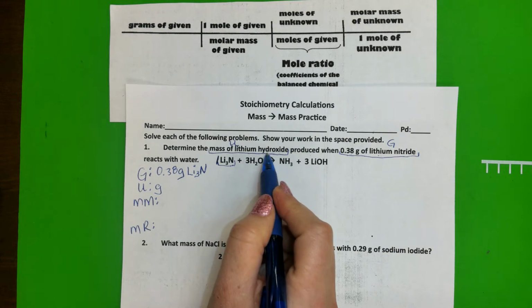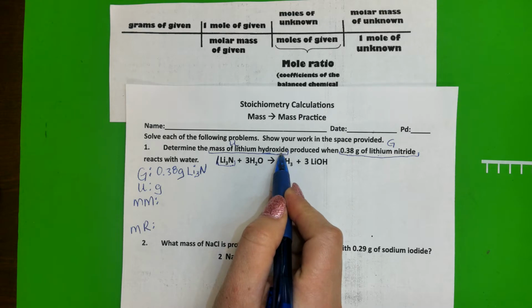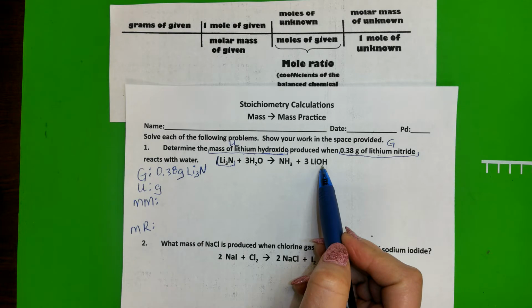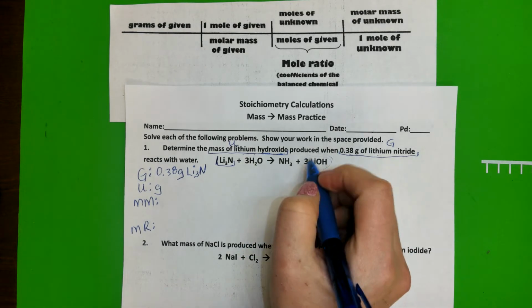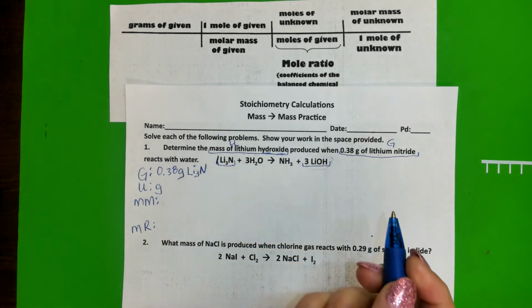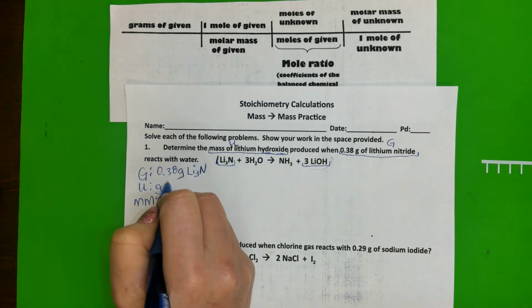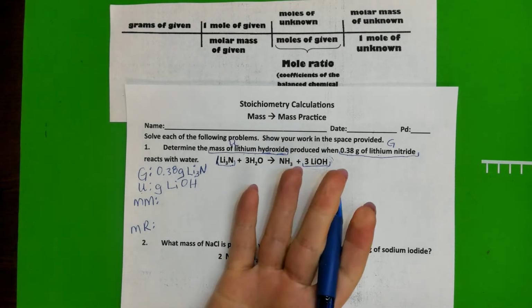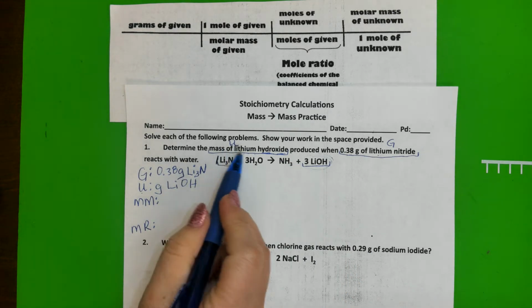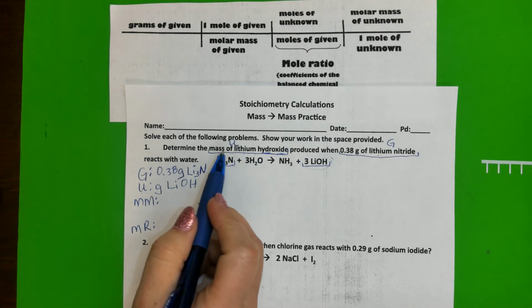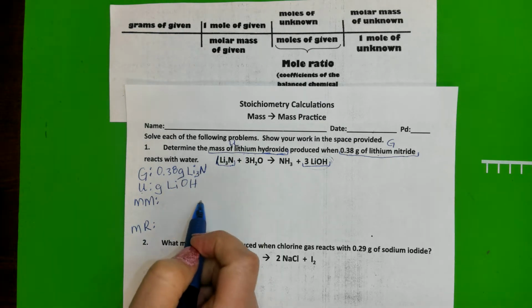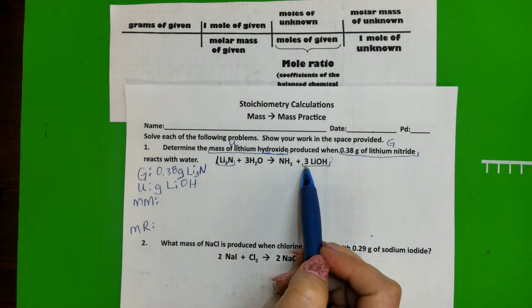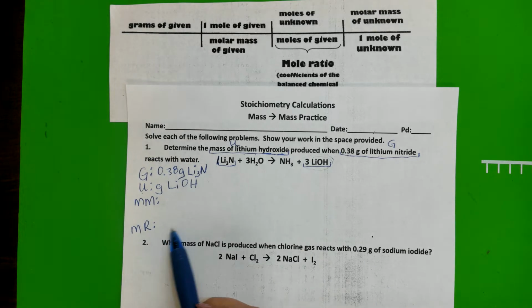Now your unknown is the mass, which is grams of lithium hydroxide. So you know that this is hydrogen, this is oxygen, and this is lithium. So it's Li, hydrogen, and oxygen. This is the only one that would fit. So it would be lithium hydroxide. Now keep in mind the unknown is something we don't know, right? So that means there's no number yet. That's usually your answer for the unknown, the one that does not have a number. So again, the big numbers are the ones we're going to use in the mole ratio.